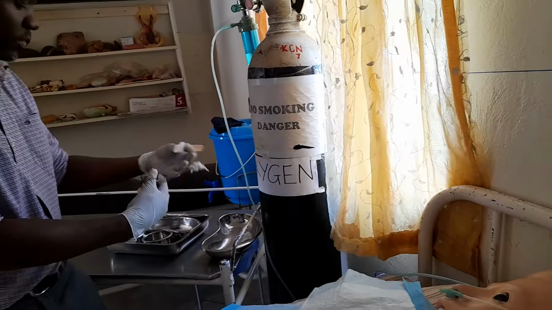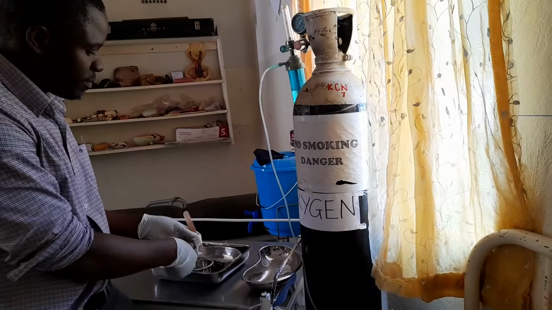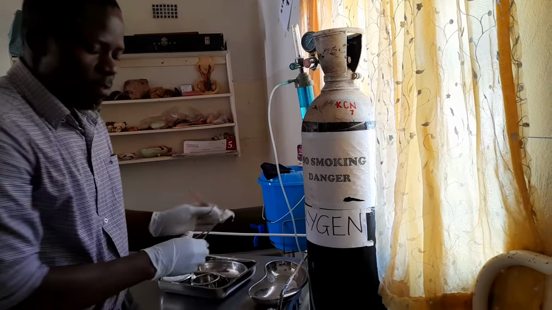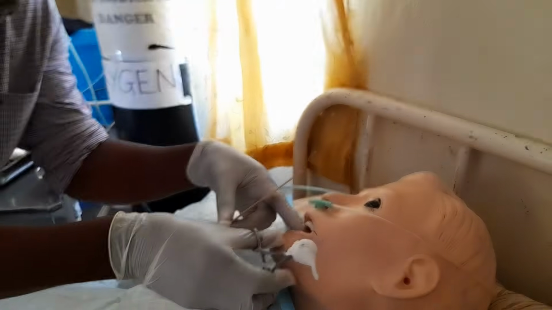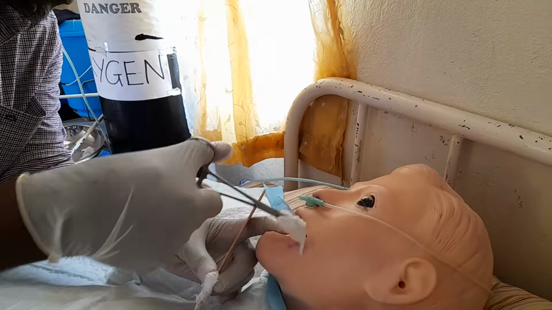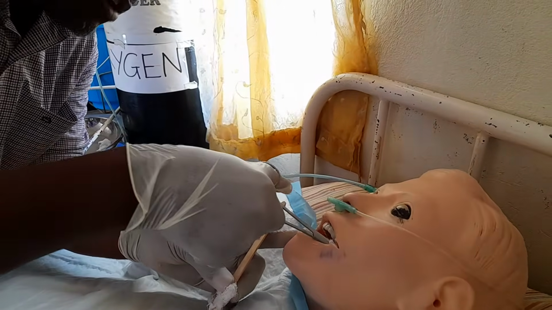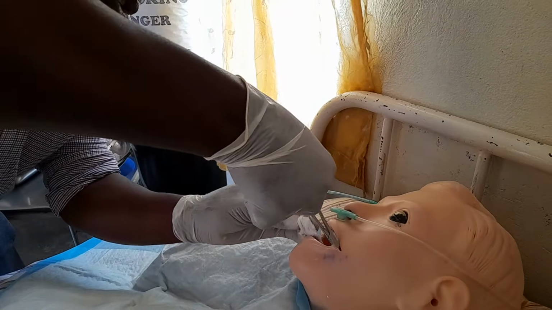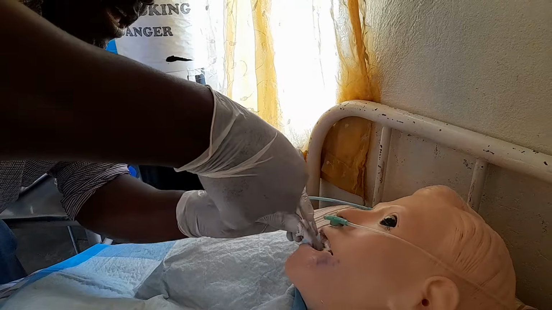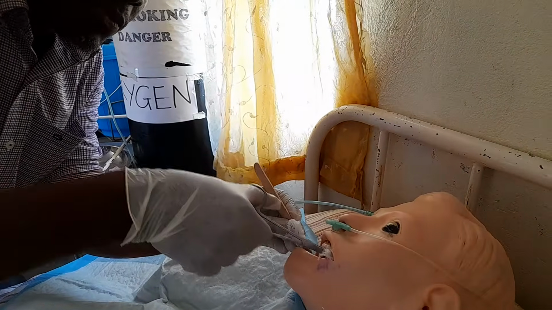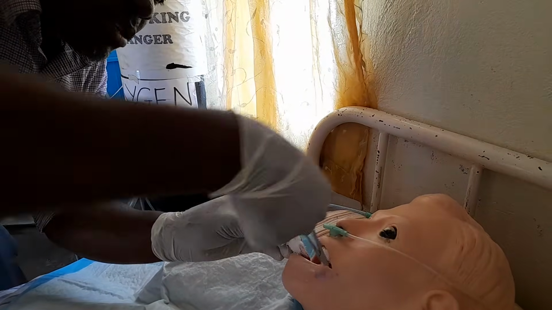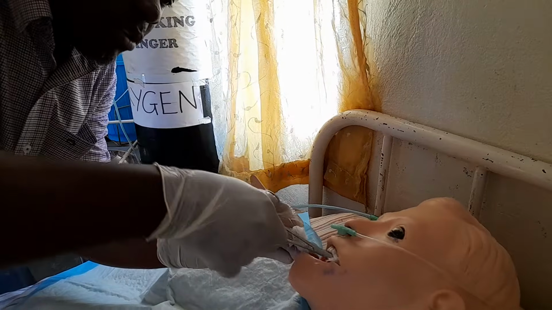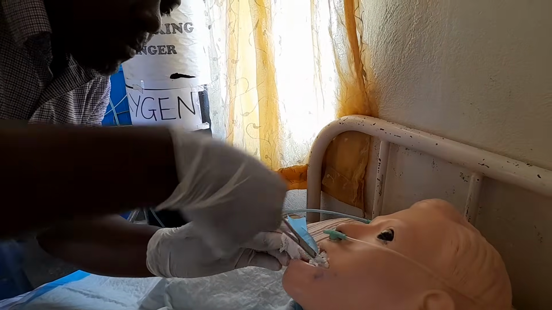You get another piece of gauze, you wrap it, dip it in sodium bicarbonate. Then from the inside you now go to the cheeks. So the cheeks there, you have to go like that. From there, you can now even clean the gums. The cheeks, as well as the gums outside.